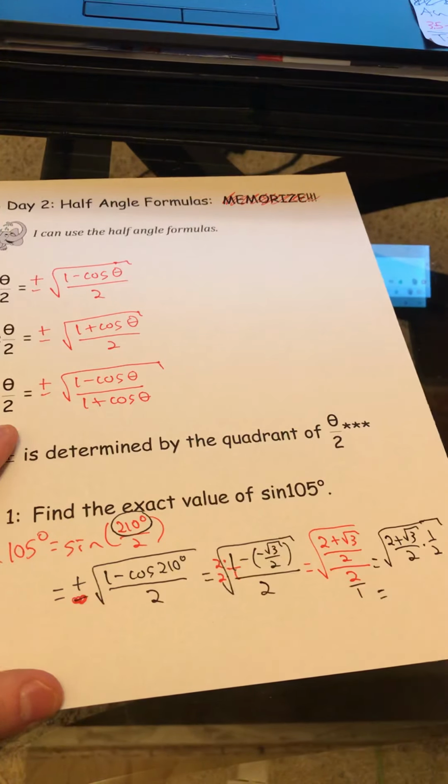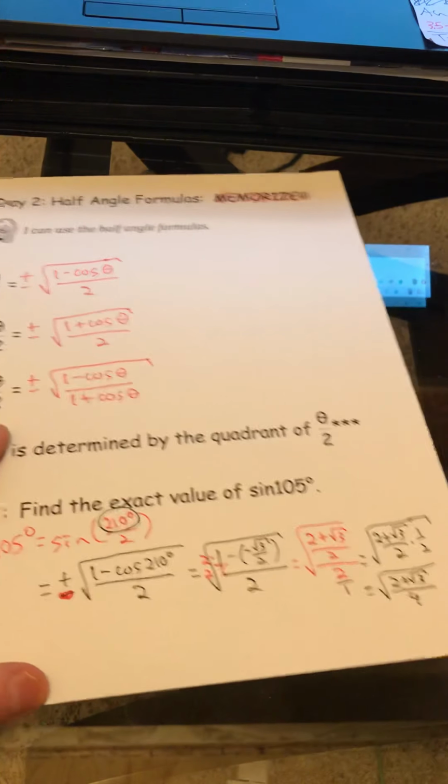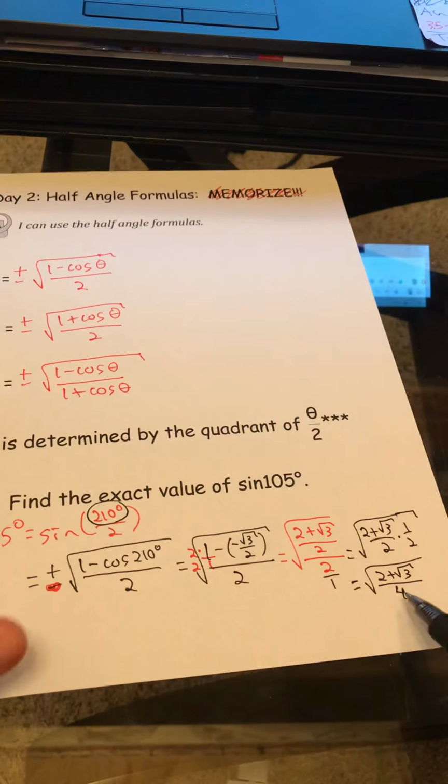And so when we do that, we now end up with 2 plus radical 3 over 4. So once you get here, we are essentially finished.